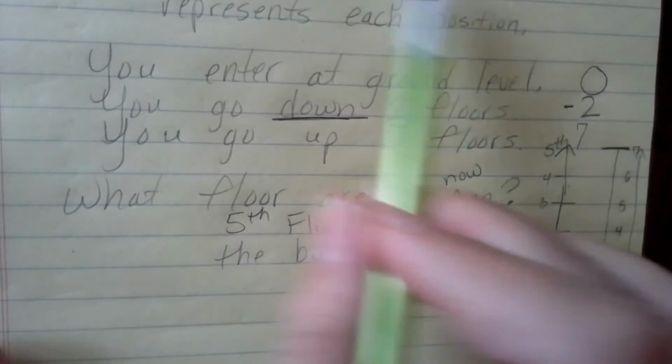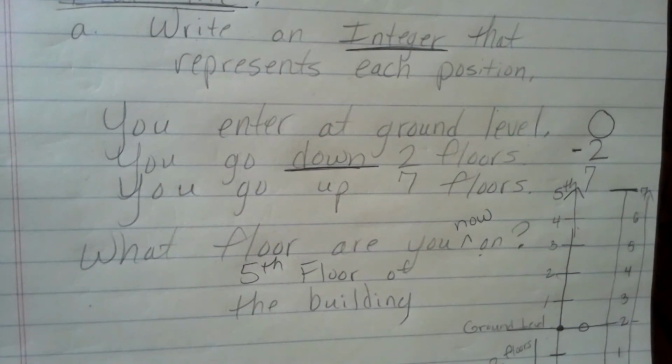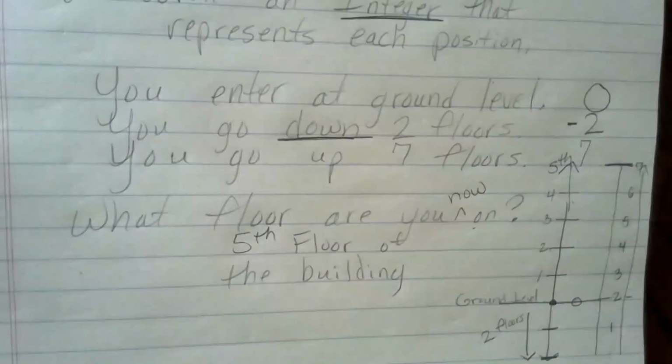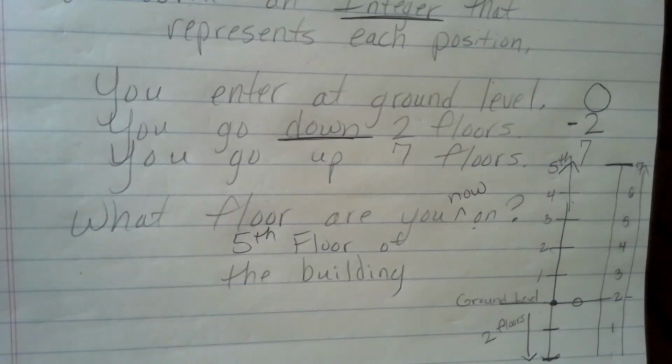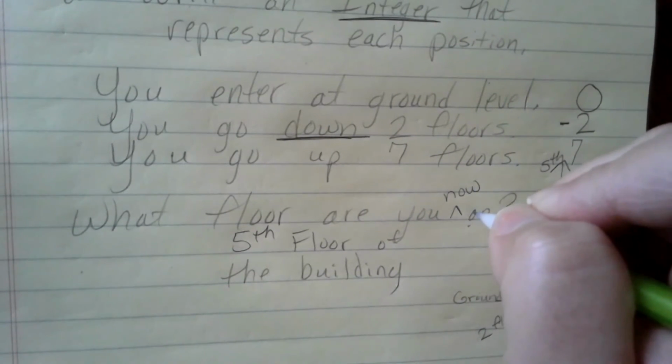So this is something that really shows how integers play into our real life, that we don't even think about it. So the next time you go to the doctor's, or the mall, or some other tall building with multiple floors, if you think about this, really we're living integers on a daily basis, and we don't even really think about it.